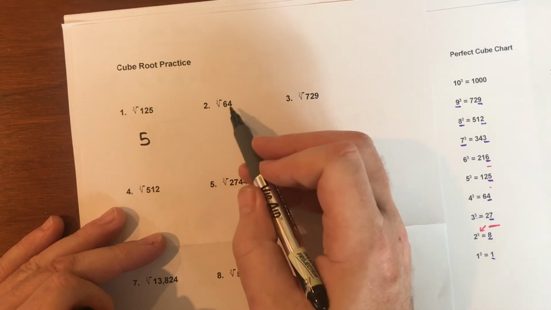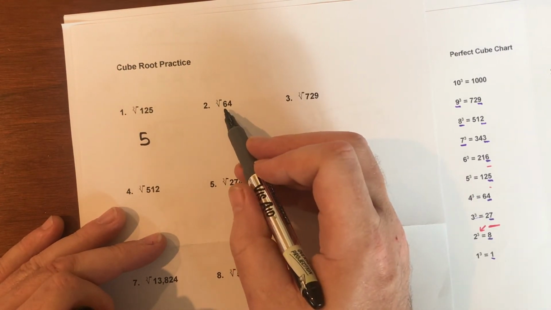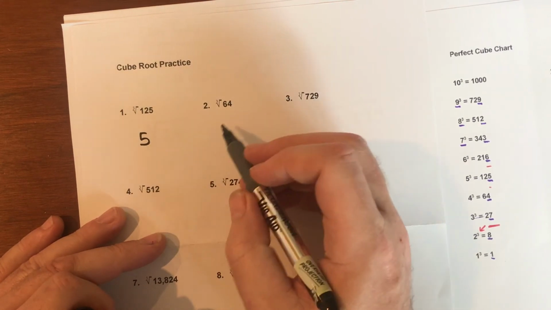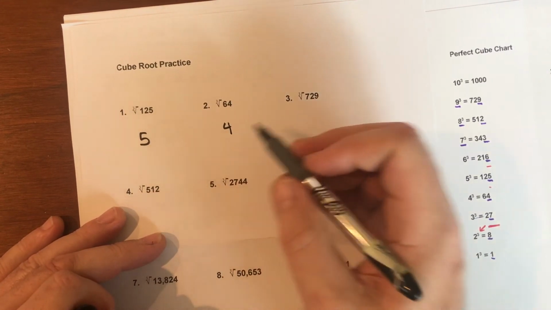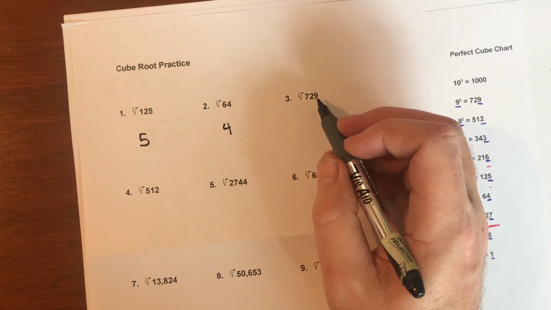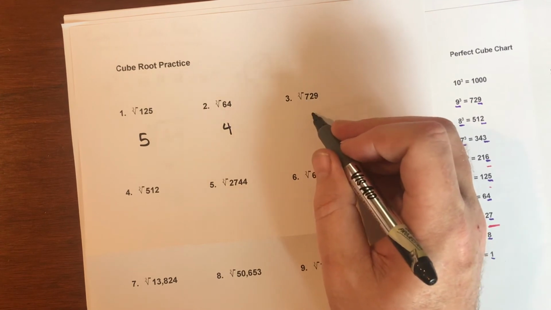This is also under 1,000. Cube root of 64 is going to be 4. This is part of that 4, 5, 6 sandwich. Cube root of 729, also under 1,000, ends in a 9, so this is 9.